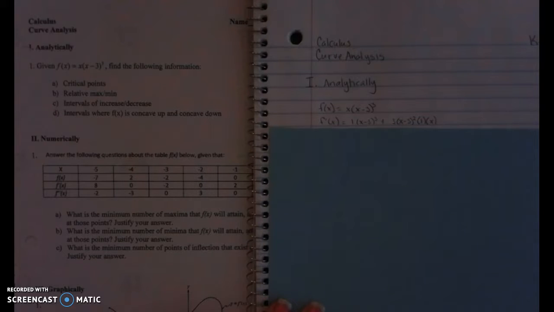Okay. So we're starting with our function, and before we can figure out our critical points, which is the first thing we want to find, we have to actually take the derivative. So if you're looking at this, we have the product rule, and then inside the product rule, we're going to have a chain rule. So the first thing that I did is I did the product rule with the chain rule. So you get 1 times (x minus 3) cubed plus 3 times (x minus 3) squared times 1. That's the derivative of the inside. And then this is the first piece, so the x.